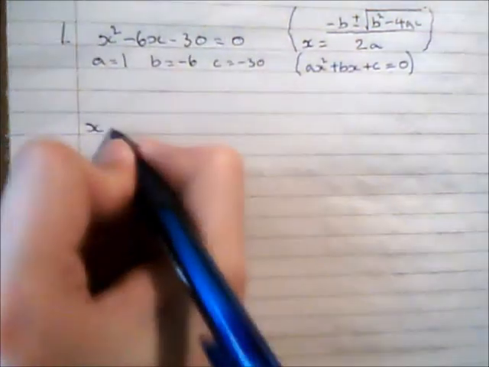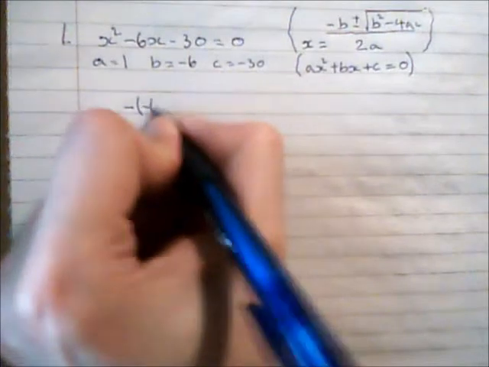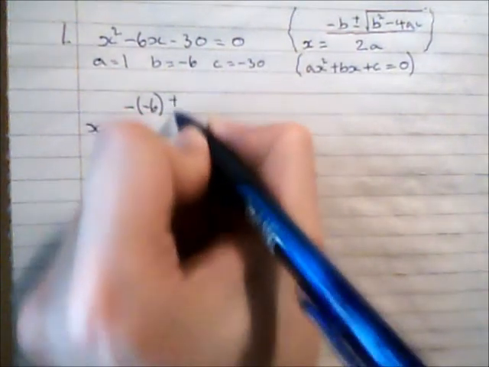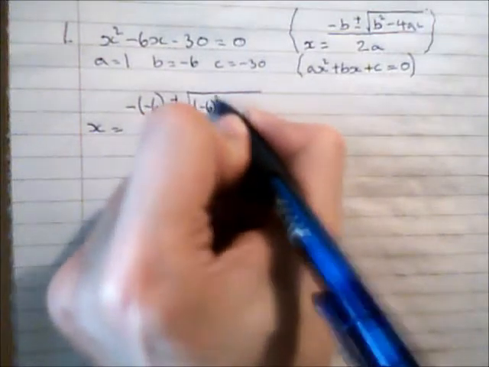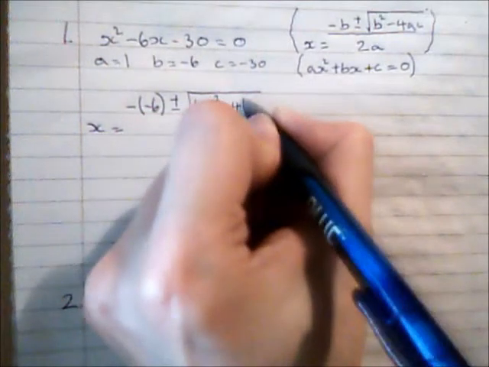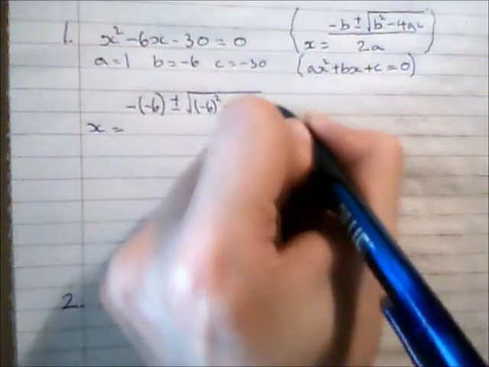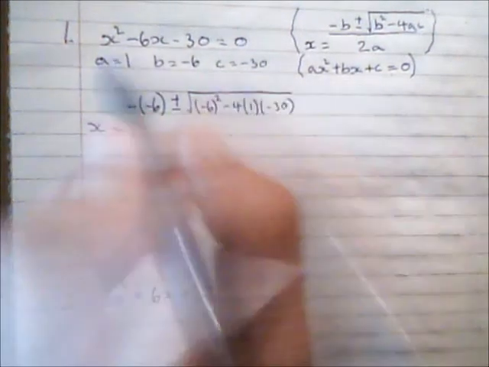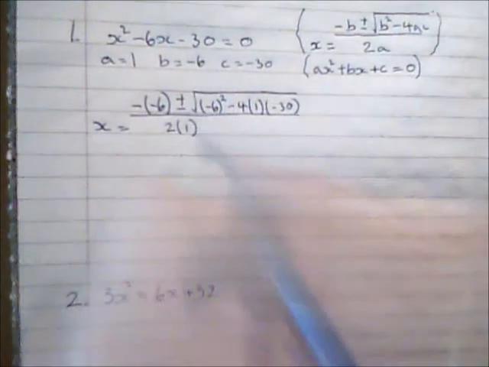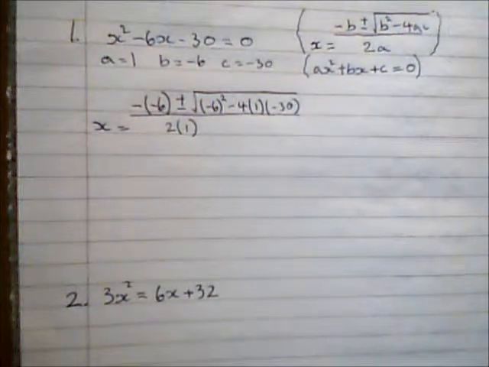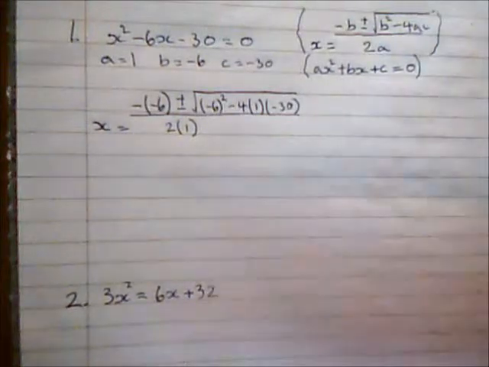So x equals negative b plus or minus the square root of b squared minus 4ac all over 2a. And I've put the substituted values in brackets just so it stands out nice and clear. They're the values I've used.